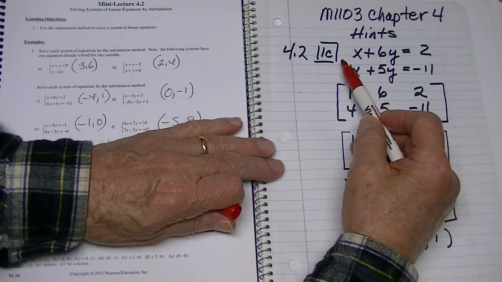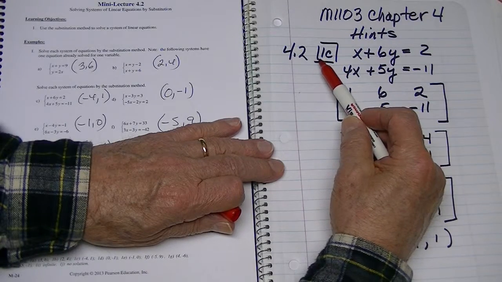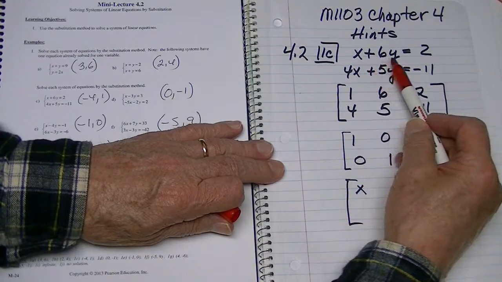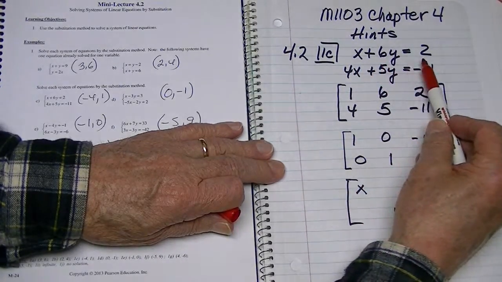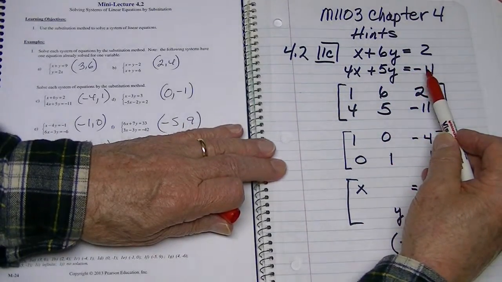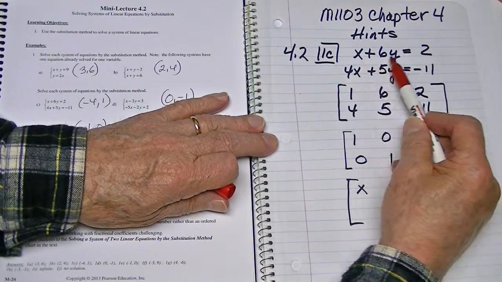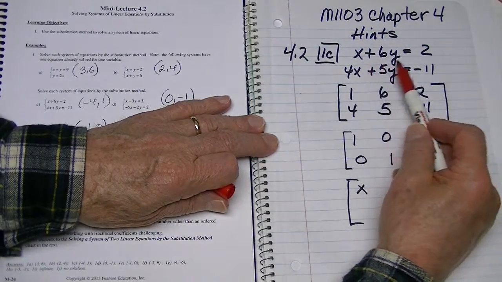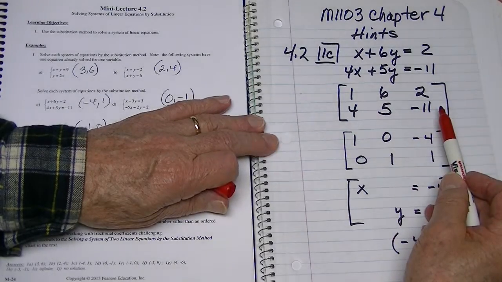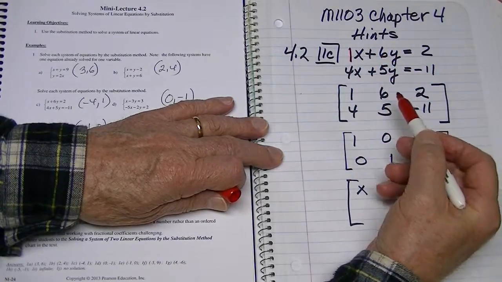Now, here is a typical example in section 2, which is 1c. And we see that the first equation is in standard form, and the second equation is in standard form. Well, a way to do this is to put these equations that are in standard form into what is called a matrix. And what a matrix does is it takes the numerical coefficient of the terms.